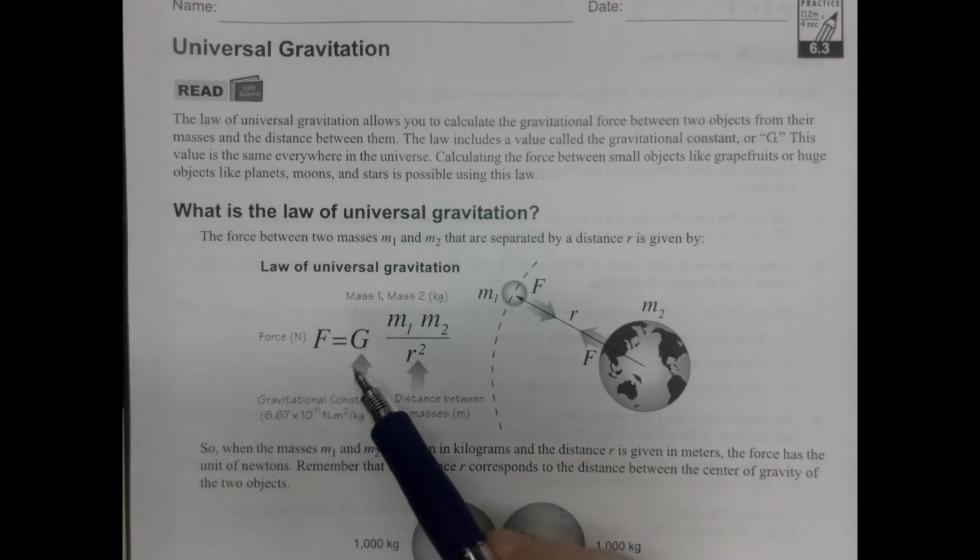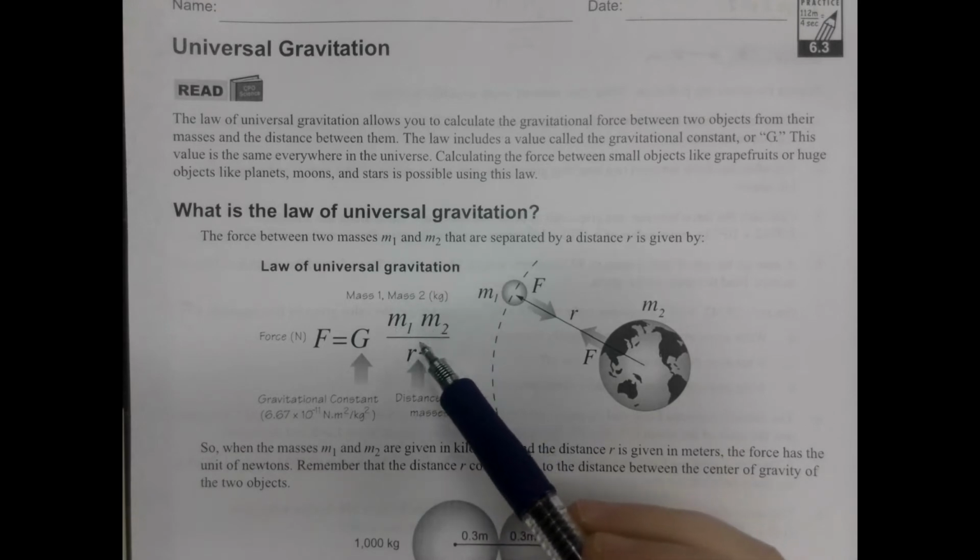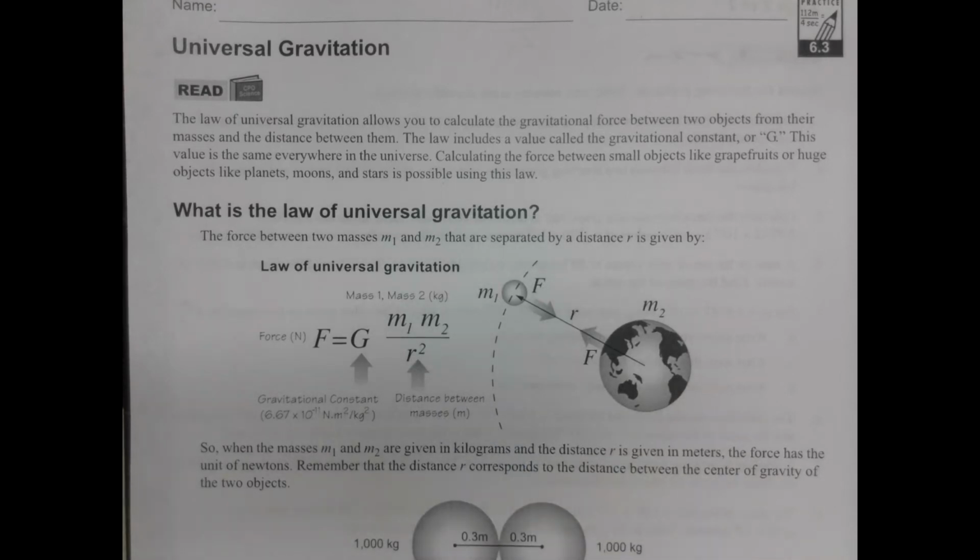Force is equal to some constant times mass of the first object times mass of the second object divided by the distance squared. So when the masses M1 and M2 are given in kilograms and the distance R is given in meters, the force has a unit of Newton, so nothing's changed.